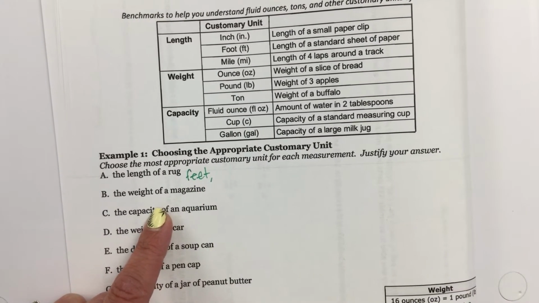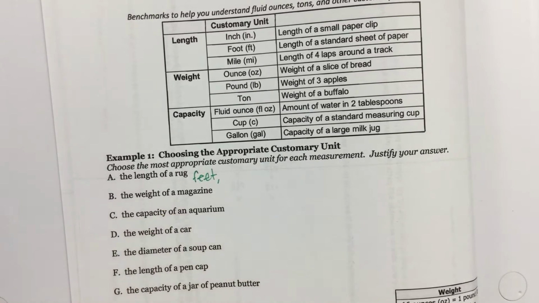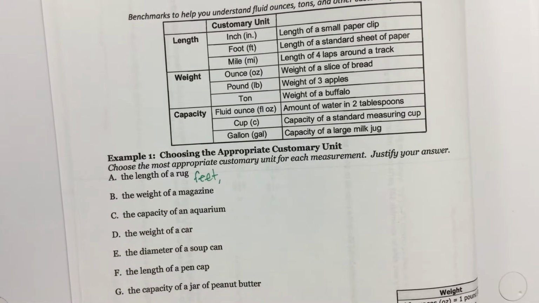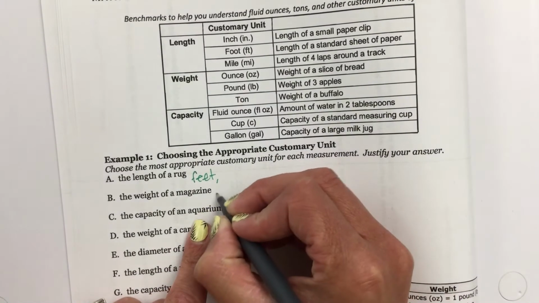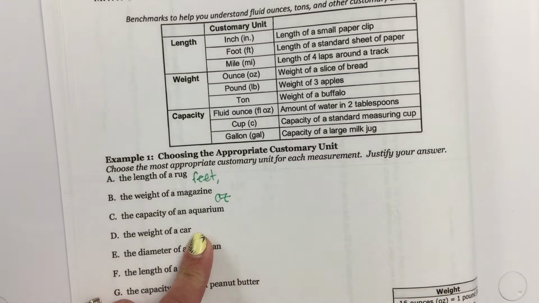The weight of a magazine. So do you think it's closer to ounces, pounds, or tons? Apples? Probably ounces. Bread, slices of bread more so. Okay. Capacity, so this is how much something holds of an aquarium.